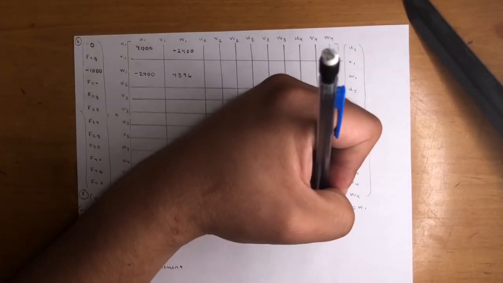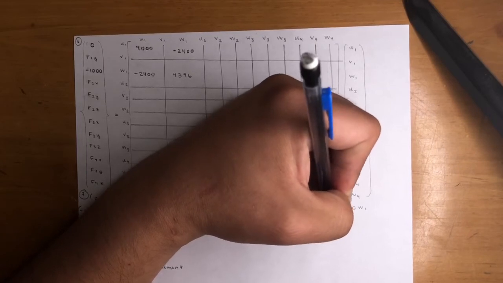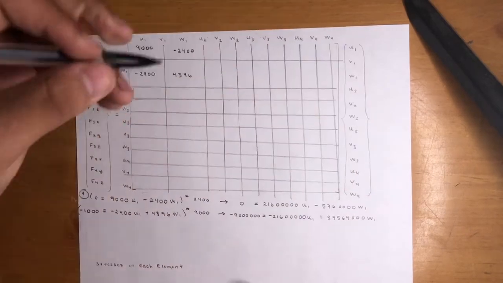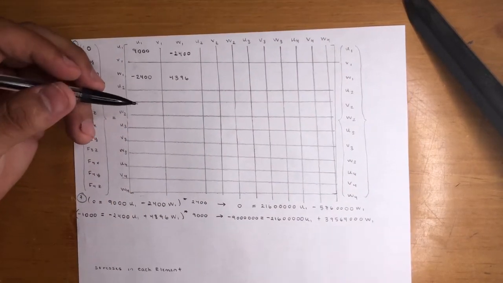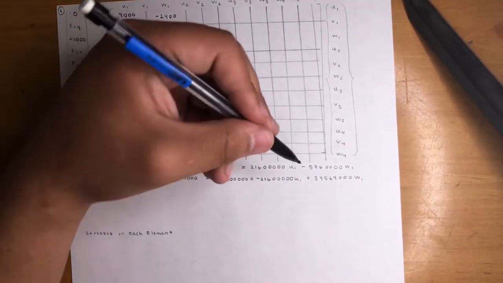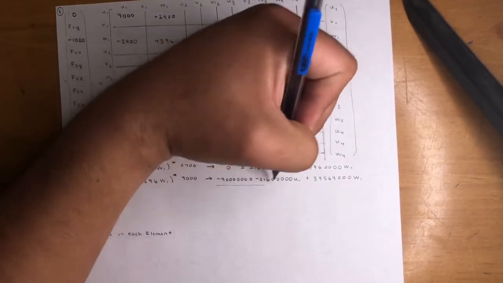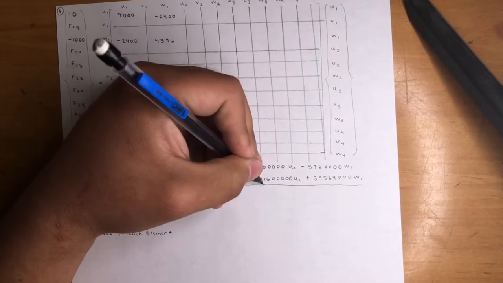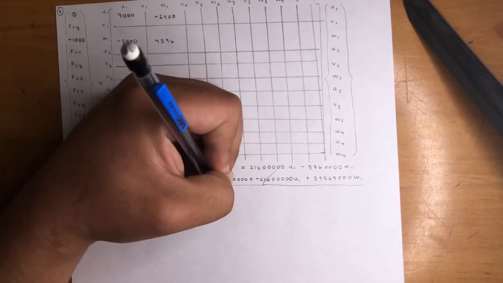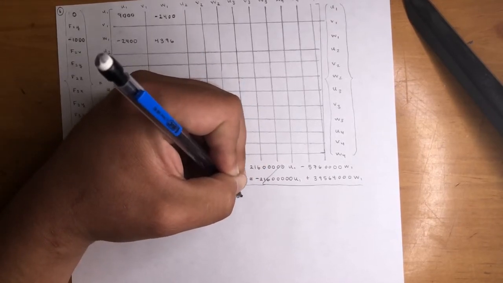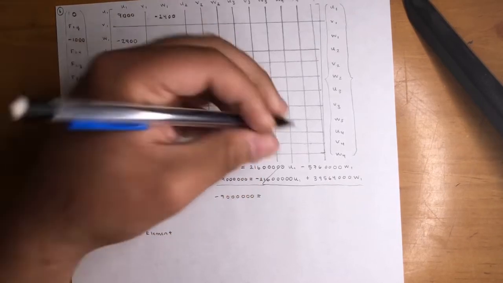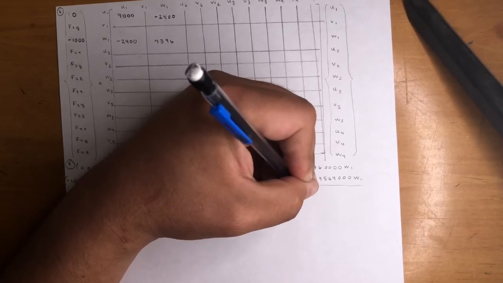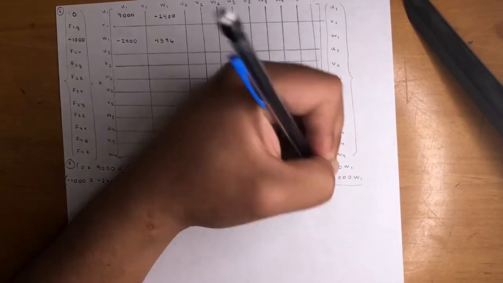And plus 395,640,000. This number times that number, it's that number. Okay, so if you add them, you will get this canceled out. So it's negative 9 million equals 33,804,123 w1.